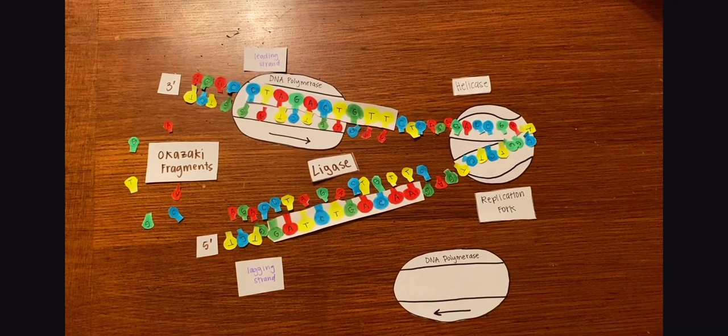DNA replication is semi-conservative because each new DNA strand contains an original strand and a newly made one. It also happens in an anti-parallel fashion because the strands are complementary and don't go in the same direction.